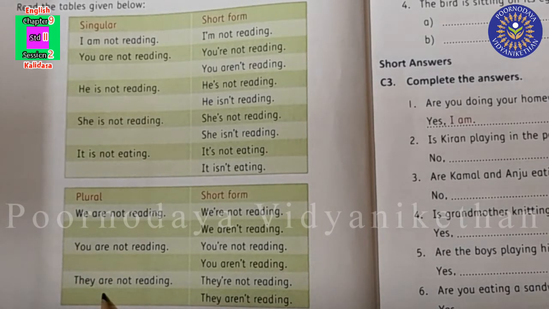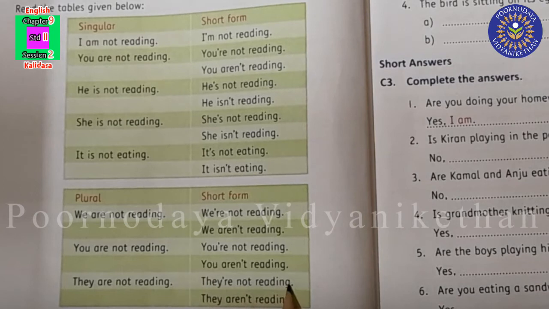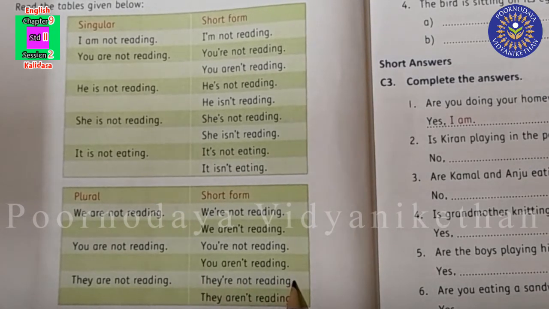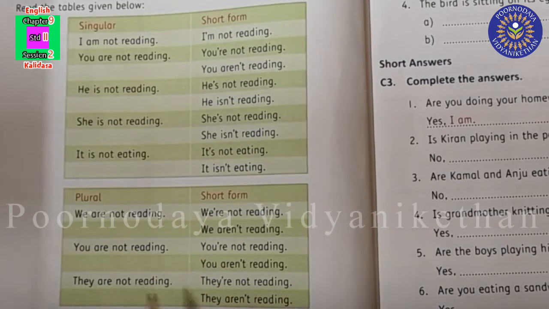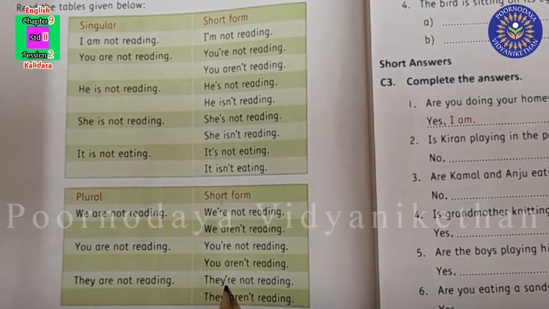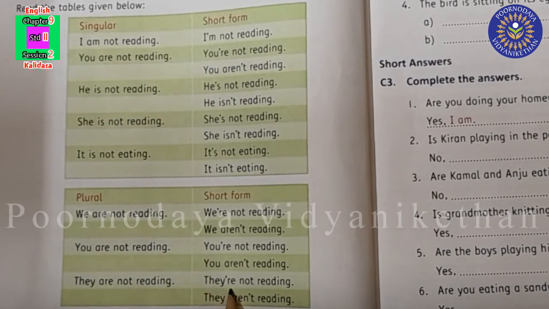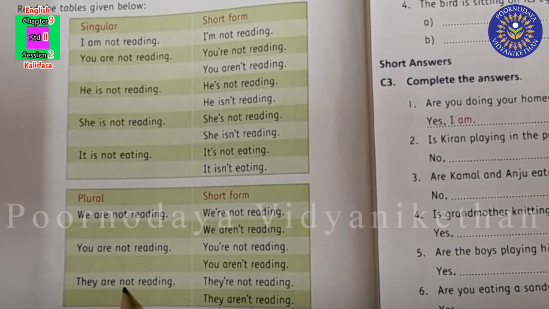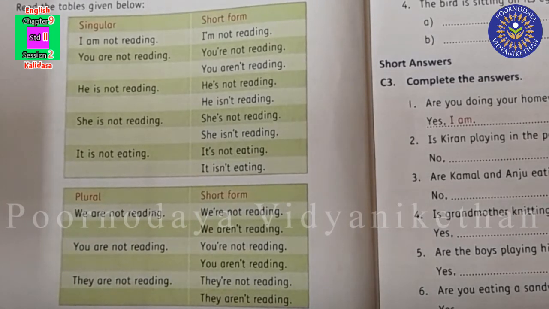Now see the last one. They are not reading. How can we write it in short form? They're not reading. Or we can say like this, they aren't reading. So what is the short form of they are? We can write they, then apostrophe, then re. They are can be written as they're. And what is the short form of are not? Yes, we learned it. Aren't. They aren't reading. Did you understand, children?